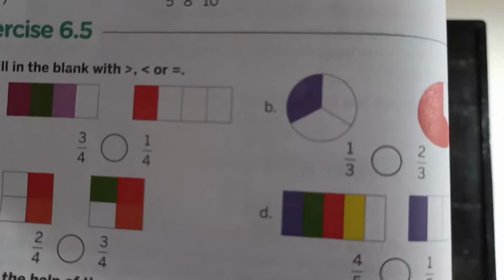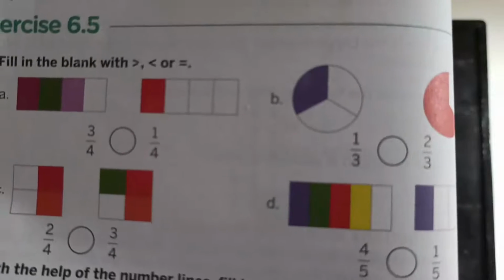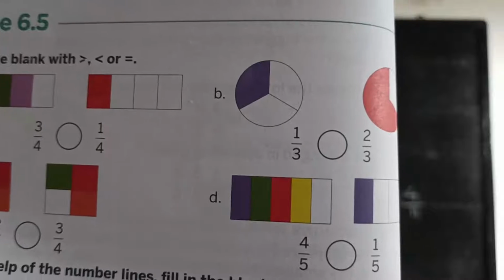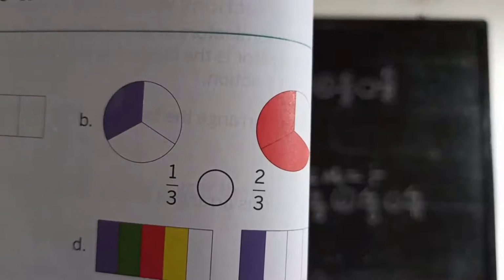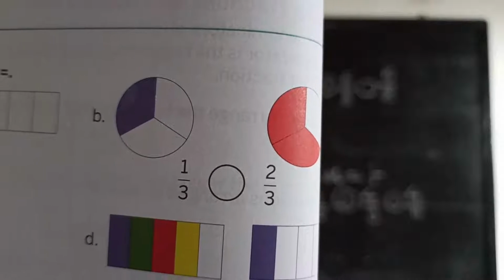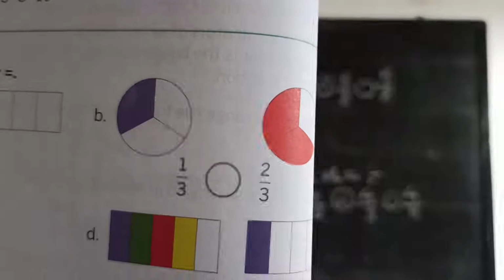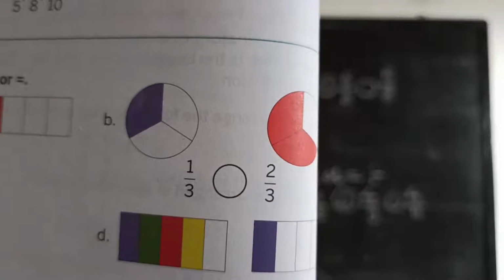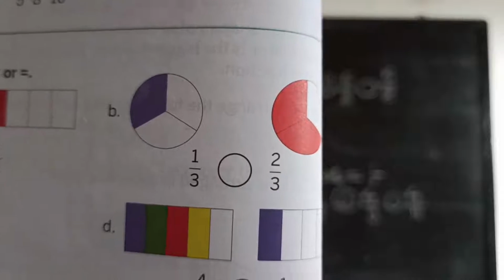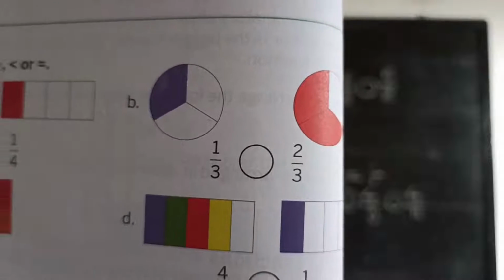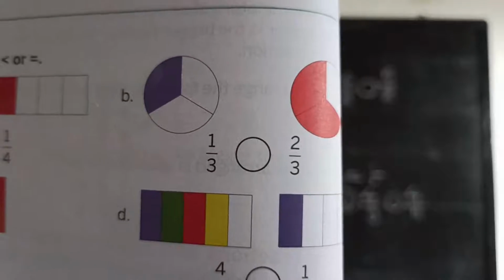So 3 upon 4 is greater than 1 upon 4. Second one there. B, 1 part out of 3 parts are shaded, and in second one 2 parts out of 3 parts are shaded. Now which one is big? 1 upon 3 or 2 upon 3? So 2 upon 3 is greater than 1 upon 3. You have to put the correct sign.